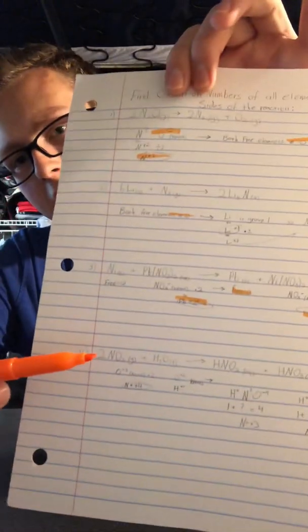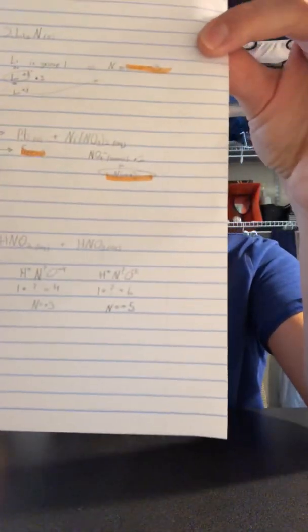We have 2 NO2, and we know that oxygen's oxidation number is -2 because of the rules. And because there's 2 of them, we can see that nitrogen's charge must equal +4. And then the water, which is the second thing being reacted, we know hydrogen is +1 and oxygen is -2 because of the rules. And then those react to form HNO2 and HNO3, as you can see there on the right.